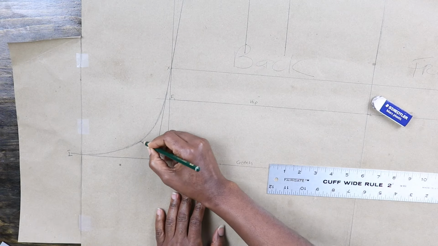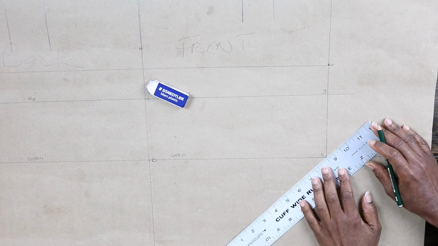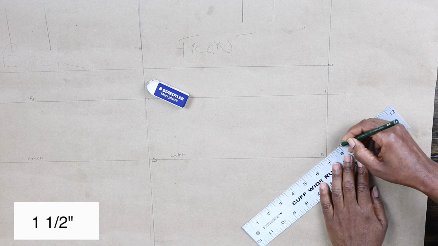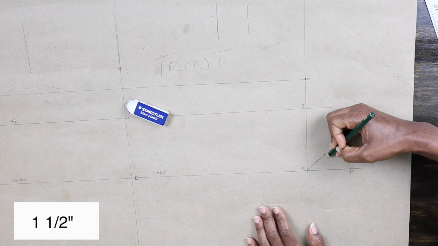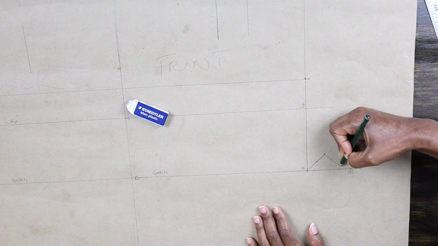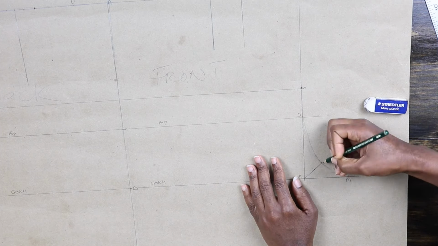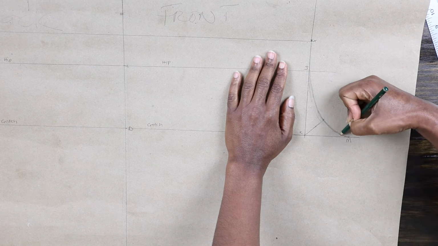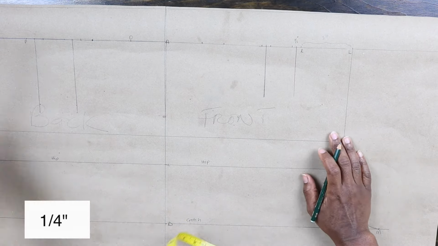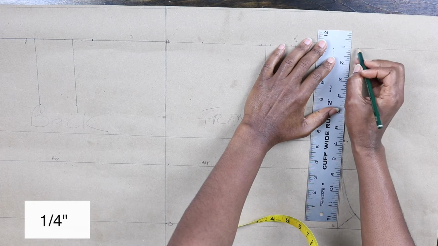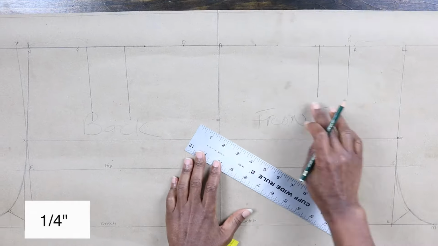I label that point as T. Next, I do the same for the front at a distance of 1½ inches and connect the points like I'm doing. I also dropped the front waist by 1/4 of an inch and drew the rest of my dart legs.